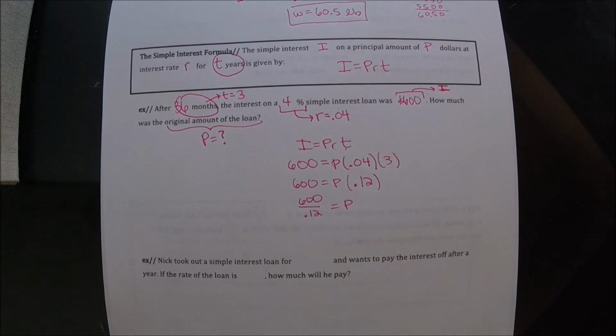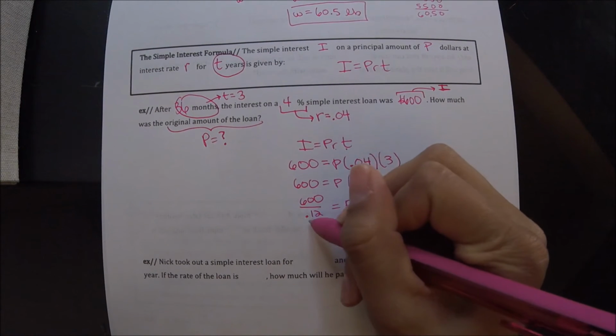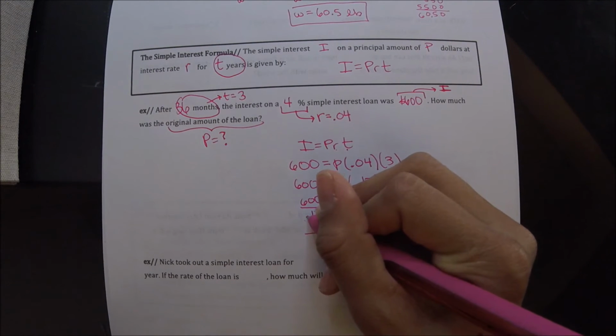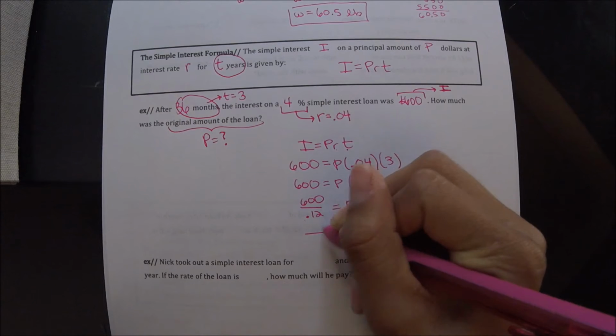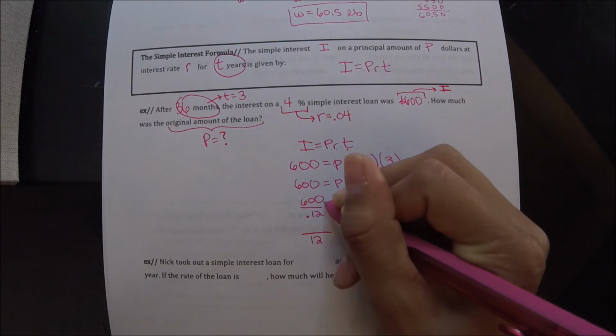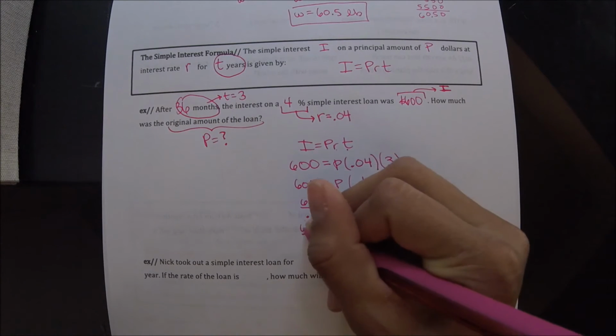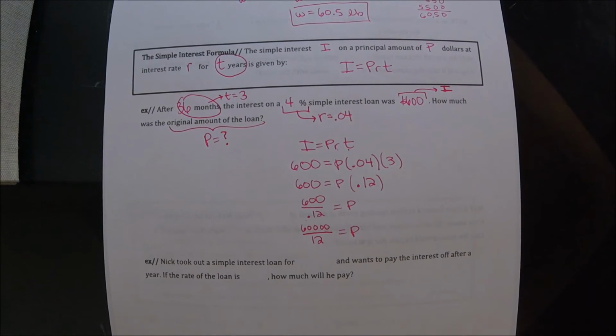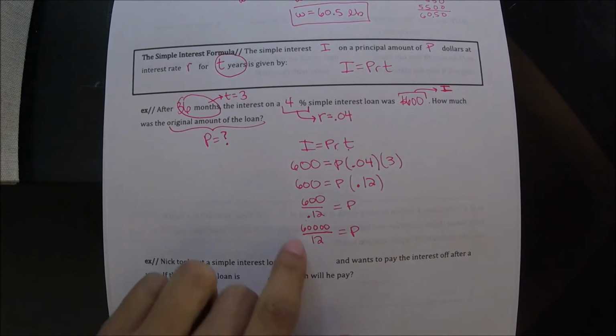And then, I don't really like dealing with decimals inside my fractions, so I'm going to get rid of the decimal by multiplying the top and the bottom by 100. Because if I multiply this bottom number by 100, then this decimal will move twice to the right. So I get 12, and whatever I do to the bottom, I have to do to the top. So I'll move this decimal point to the right twice, and I get 60000. And then that makes the division much easier.